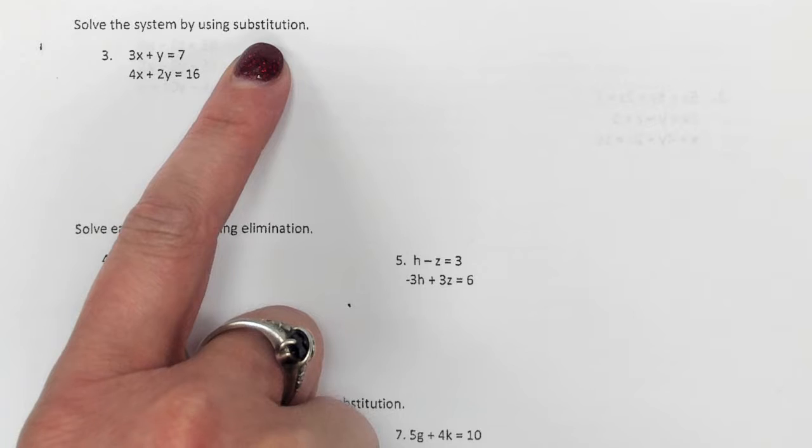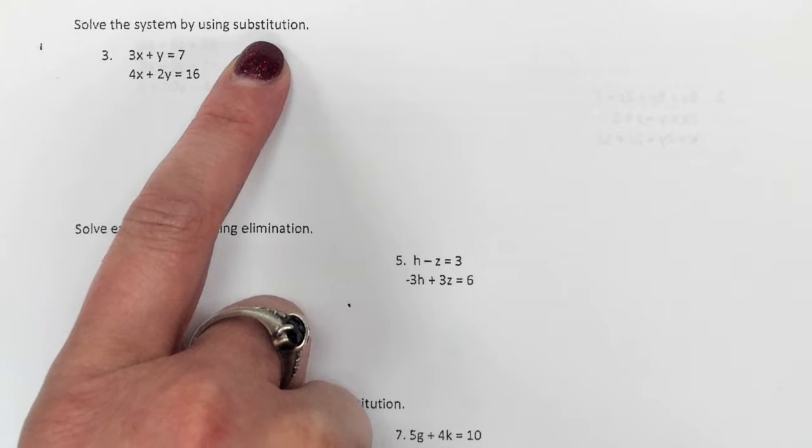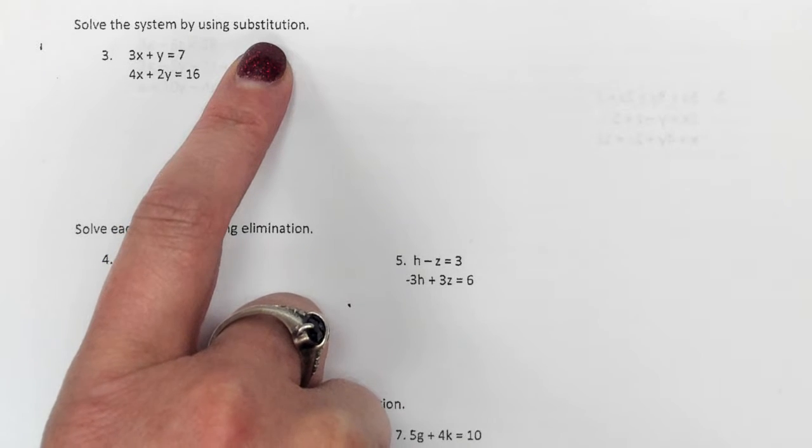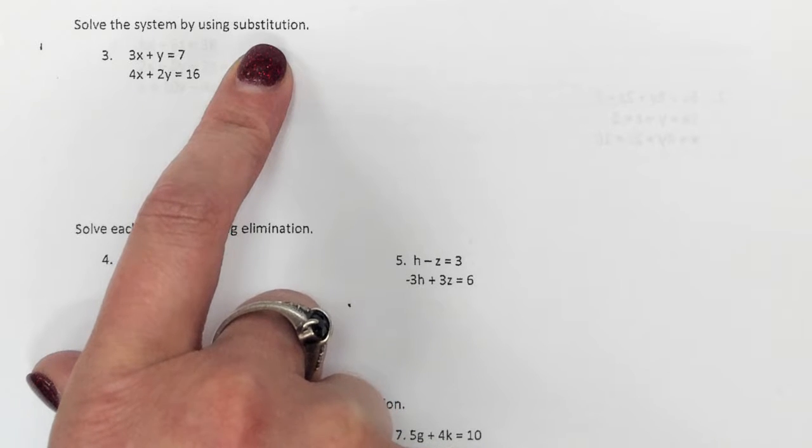Next one, number 3, says substitution. So look back at your notes real quick. What did we do with substitution? Yes, but what do we have to look for? A single letter by itself. It doesn't matter, right? Just X or Y. Doesn't matter which one.